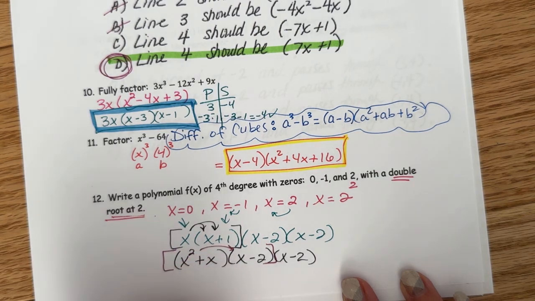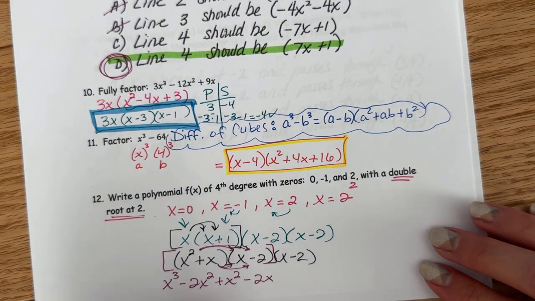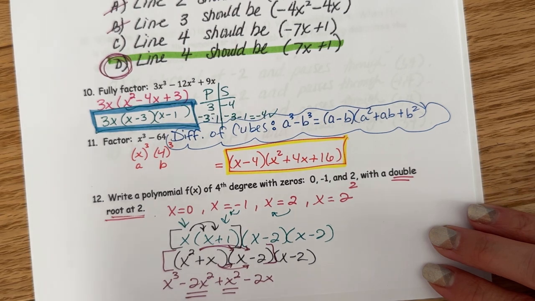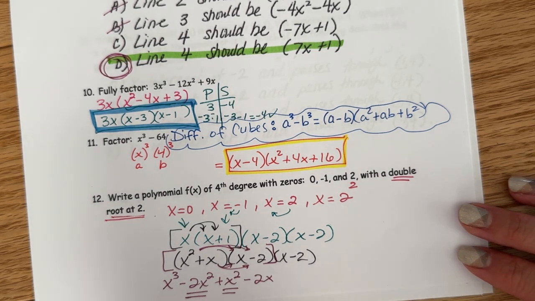So x squared times x is an x cubed. X squared times -2 is a -2x squared. X times x is a positive x squared. X times -2 is a -2x. Okay, and then I have to combine like terms on those x squareds. -2x squared plus 1x squared is a -1x squared.